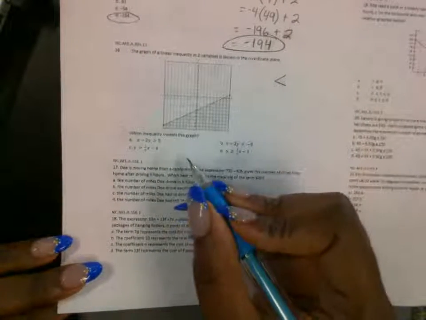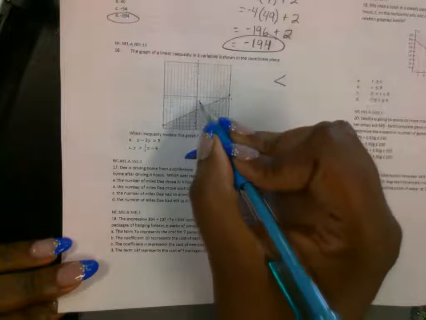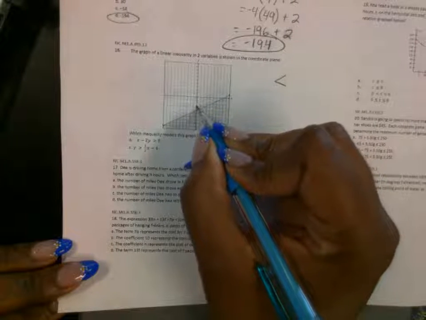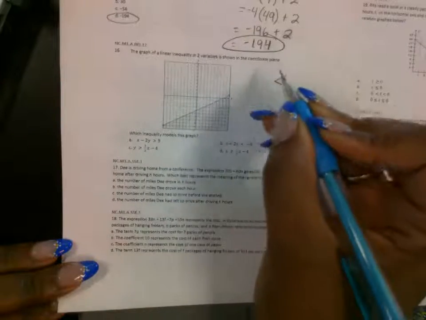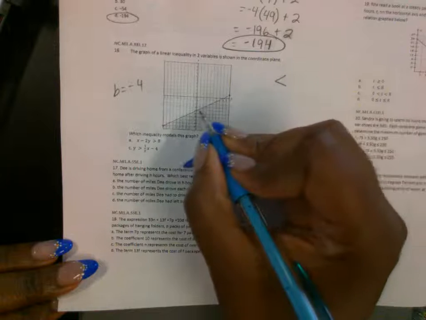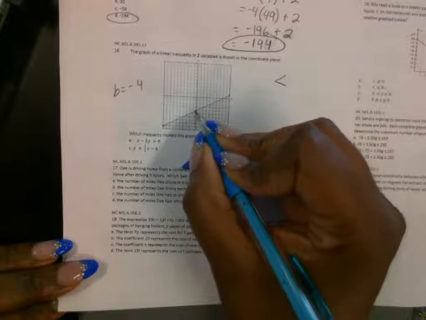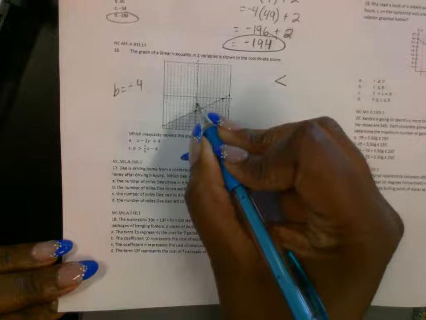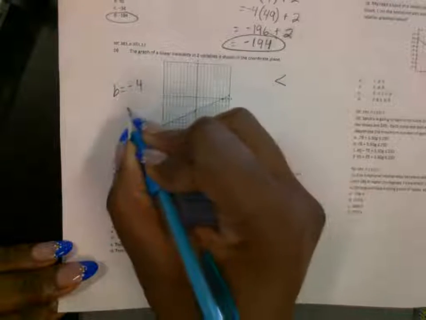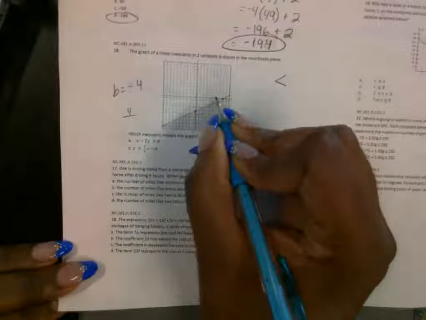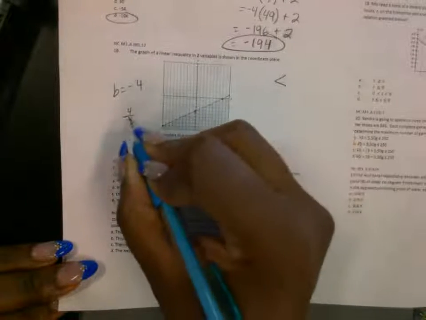All right. So now we need to figure out where it crosses the y-axis. It crosses the y-axis. My b is -1, 2, 3, -4. So my b is equal to -4. And my slope, let's count rise over run here and here. It's 1, 2, 3, 4. 1, 2, 3, 4, 5, 6, 7, 8.